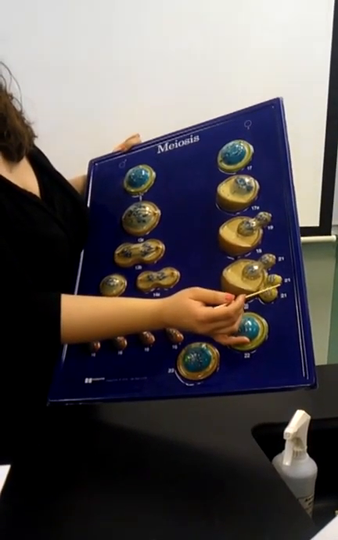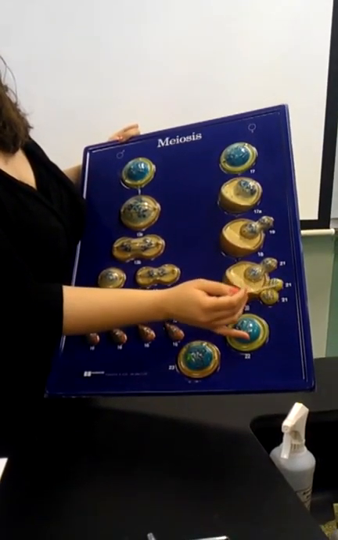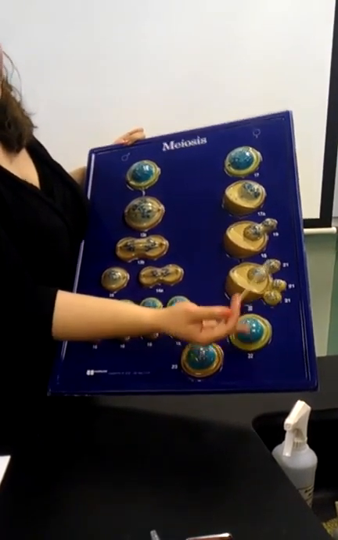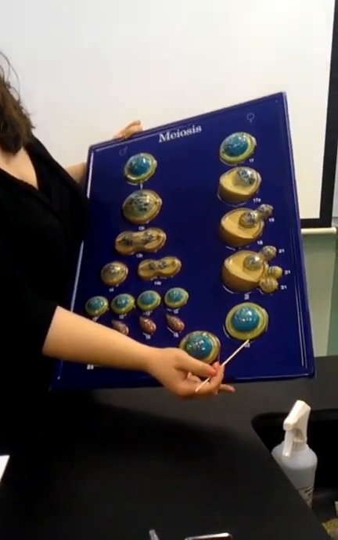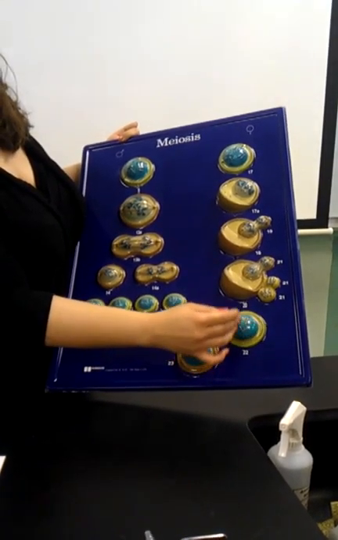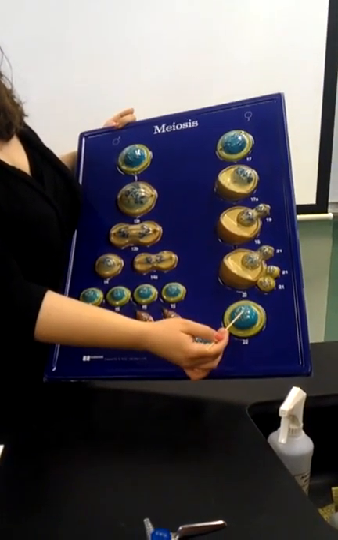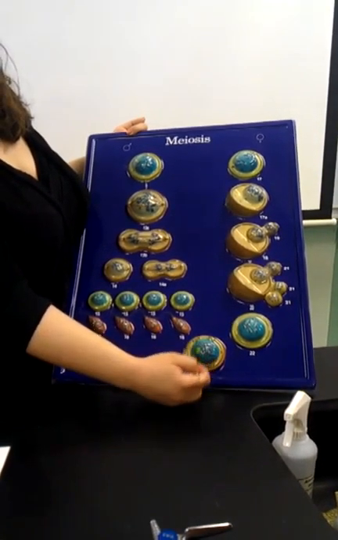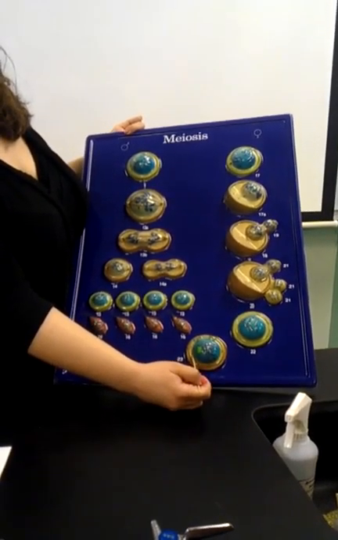And here you have the other 2 polar bodies. Now they may divide, they may not, who knows? Okay? And the result, remember, is a secondary oocyte, and only if fertilization occurs will you have a mature ovum. Okay? So that's this plaque.